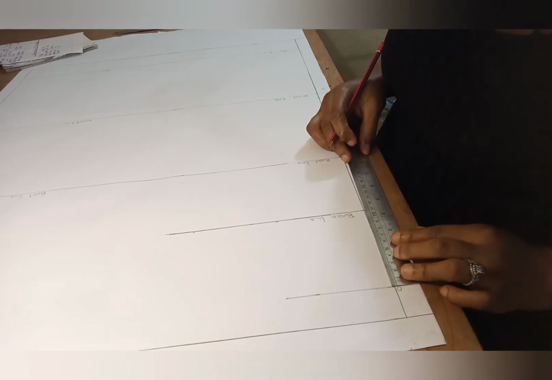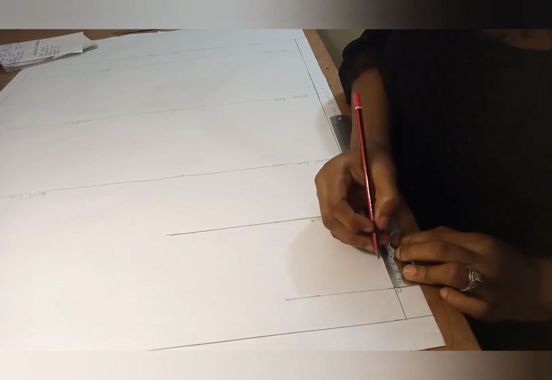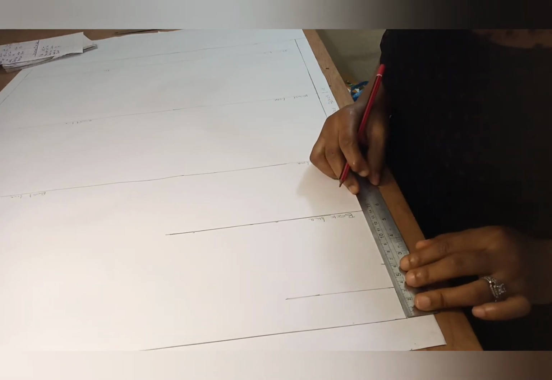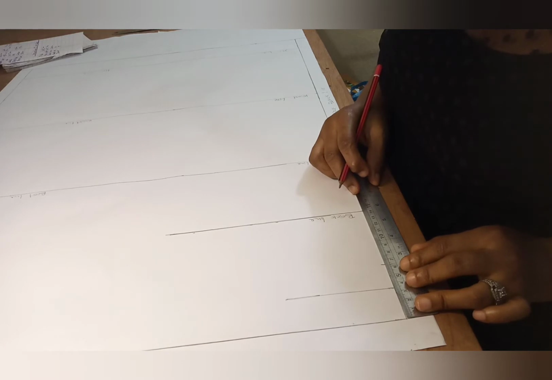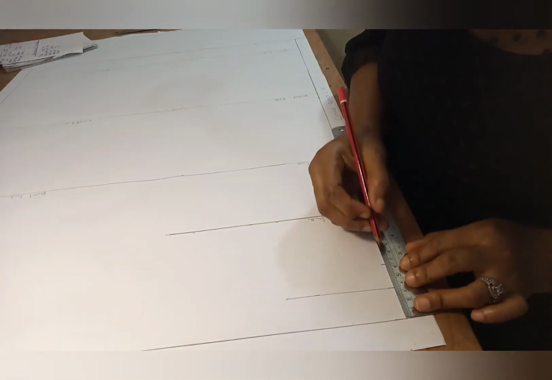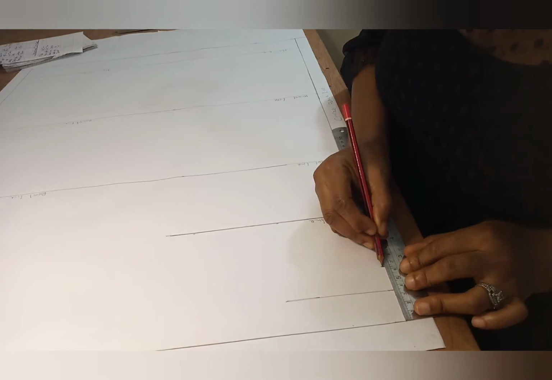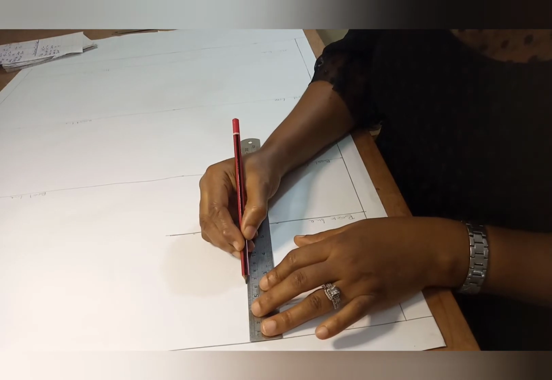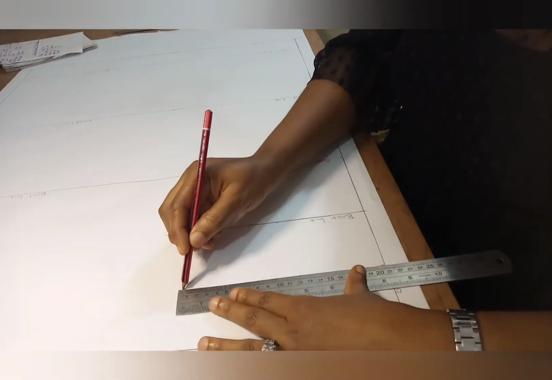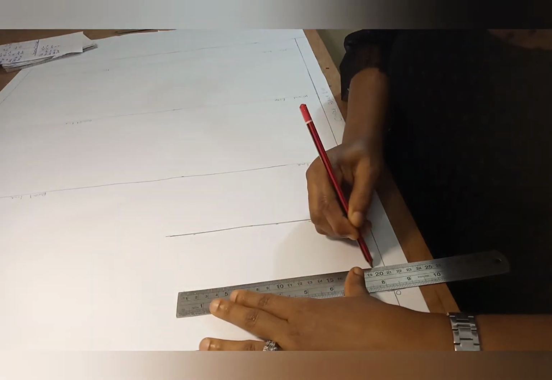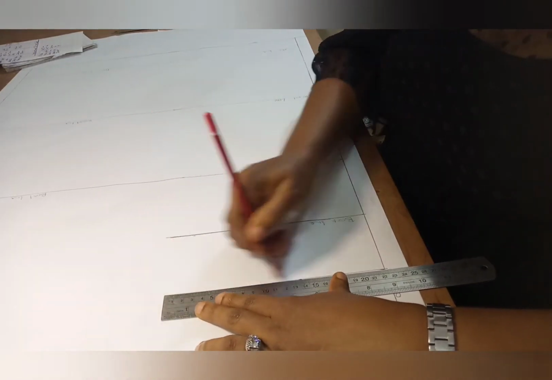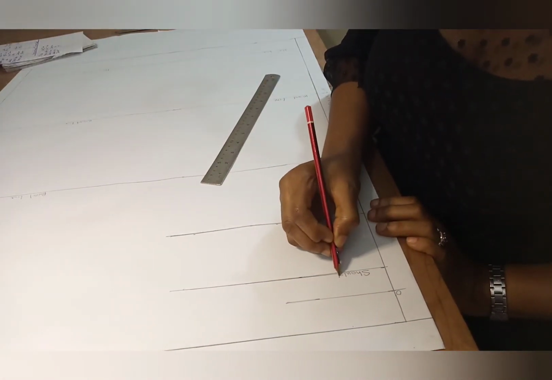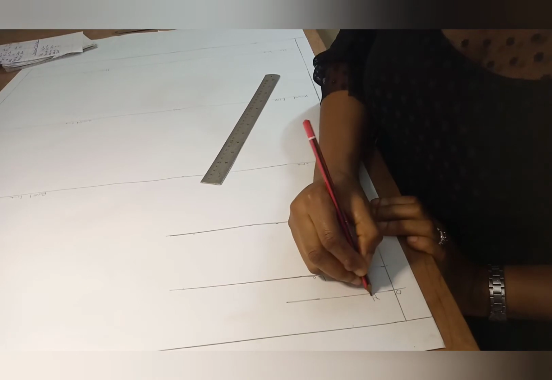The next line to get is our shoulder line. Our shoulder line is a constant measurement from point O, 3 cm for all sizes. So I'm going to do the same thing. I'll take it up so that I can get a straight line. So I have 6.5. 3 plus 3.5 is giving me 6.5. So I roll across. So you label shoulder line. So this is your neckline.